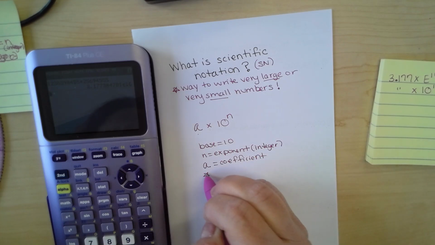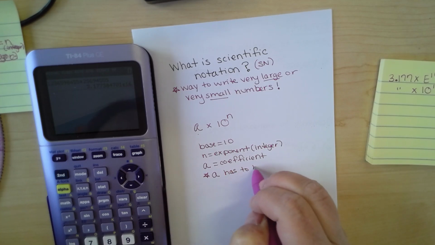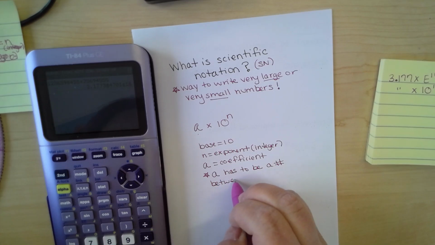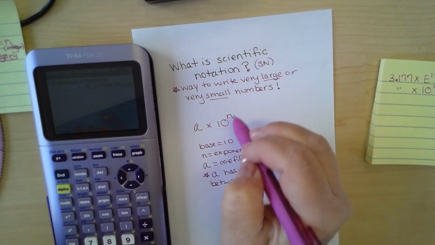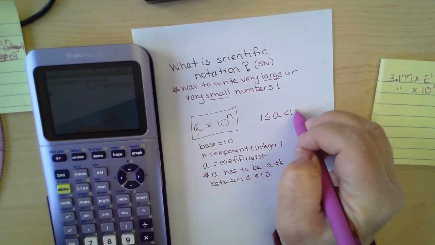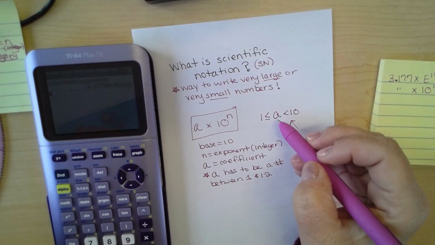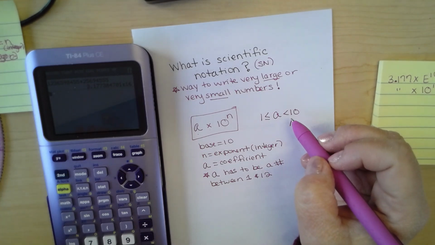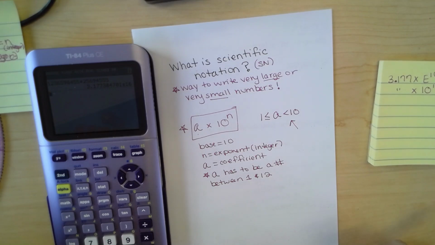And here's the most important part. A has to be a number between 1 and 10. Let's use our compound inequality. A has to be a number between 1 and 10. It can equal 1, it can't equal 10. So it has to look like this in order to be in correct scientific notation.